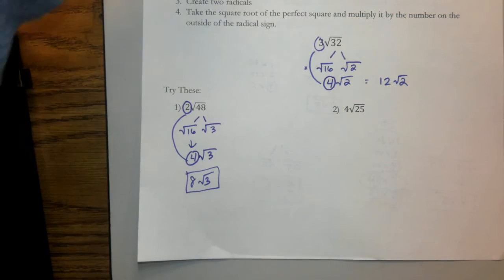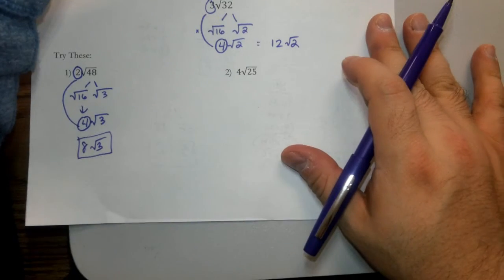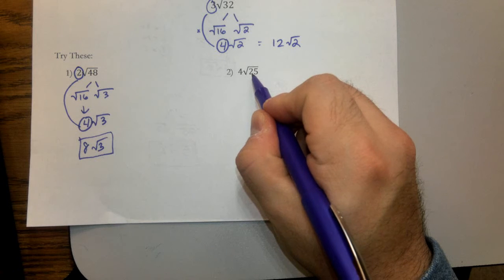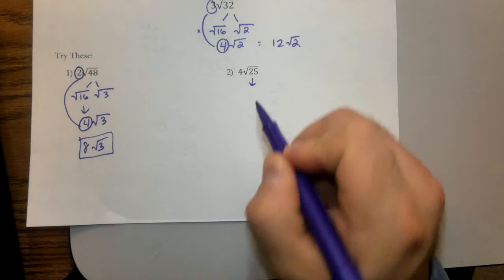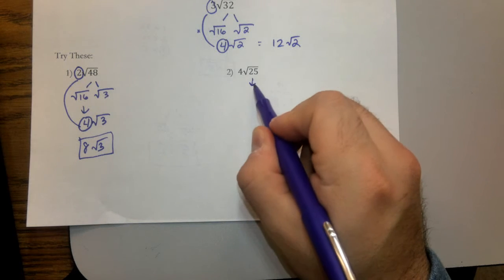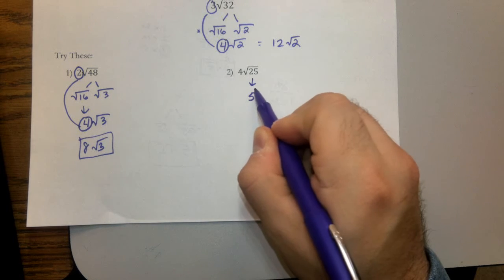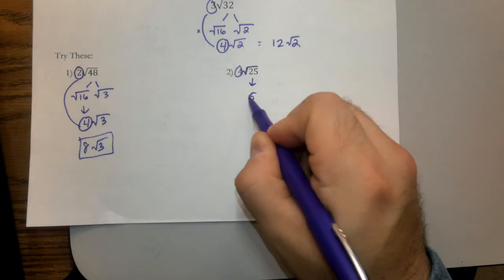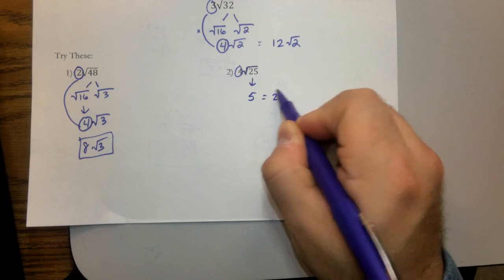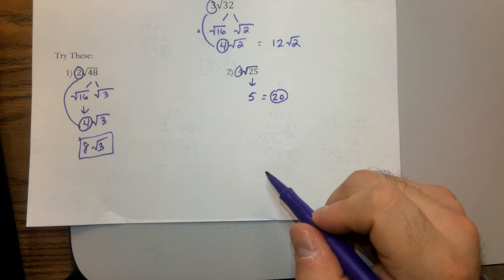Now it just so happens that sometimes the number that's in your radical is already a perfect square. This is a perfect square, so the square root of 25 is going to be 5. So this whole part right here is really 5, so it'll be 4 times 5, and that is 20.